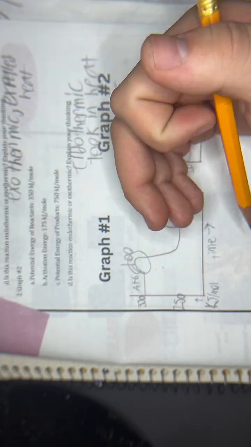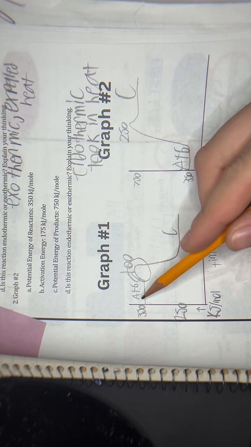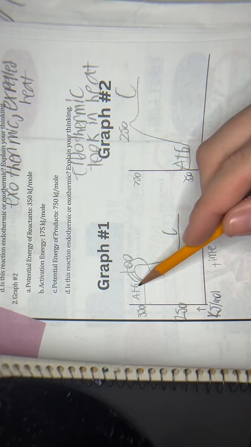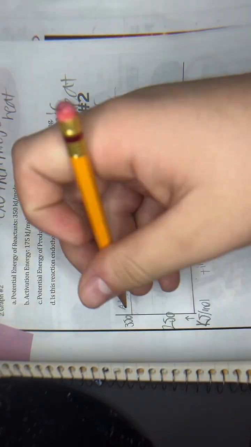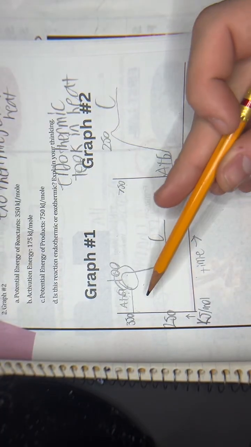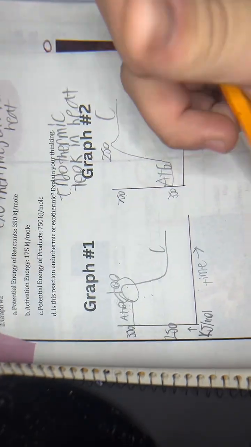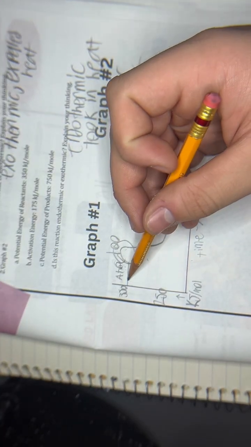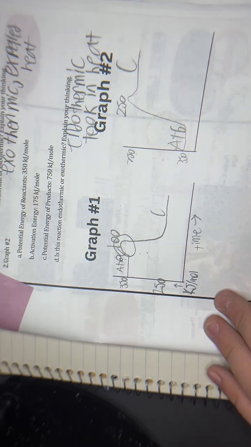The reactants and the products. Reactants, the things that are going to react together. A plus B are the reactants. The product is going to be the final thing. Enthalpy: here, we lost enthalpy. Here, we gained enthalpy. There.